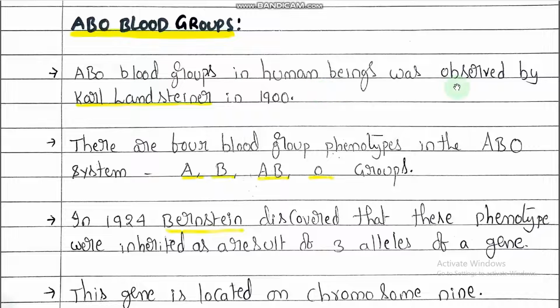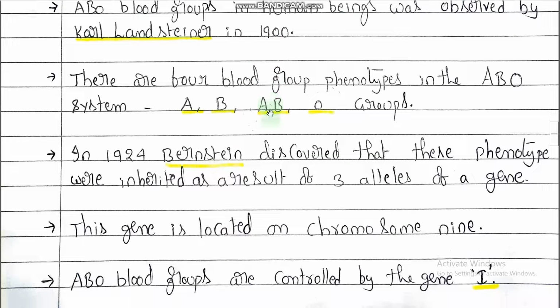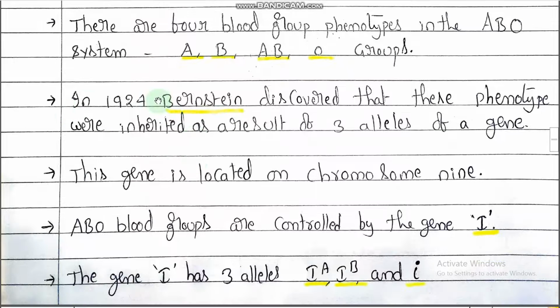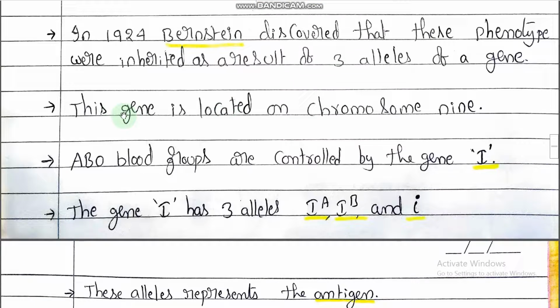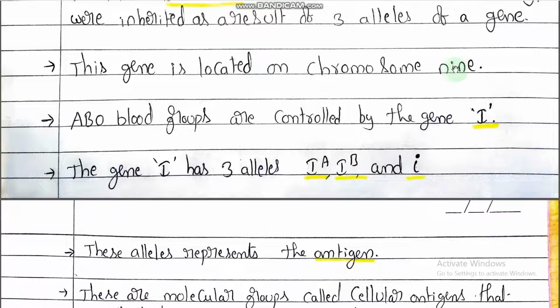ABO blood groups in human beings were observed by whom? Carl Landsteiner in the year 1900. There are 4 blood group phenotypes in the ABO blood group system: A blood group, B blood group, AB blood group and O blood group. In 1924, Bernstein discovered that these phenotypes were inherited as a result of 3 alleles of the gene. So, 3 alleles determine the 4 blood groups, proposed by whom? Proposed by Bernstein, right?